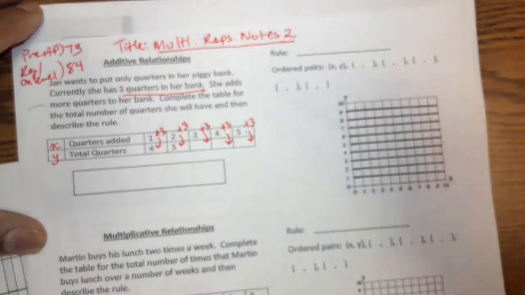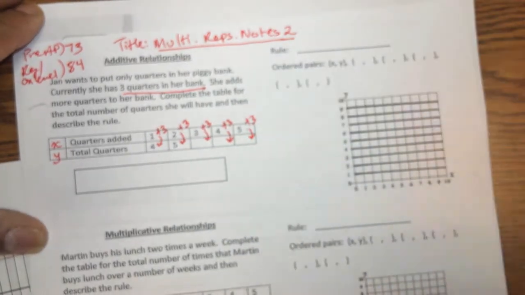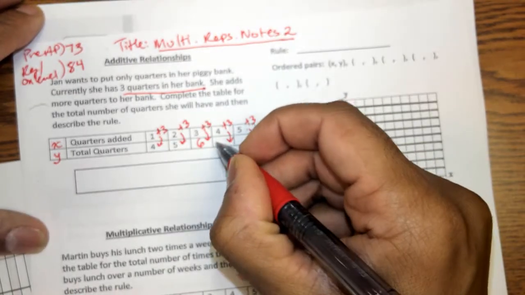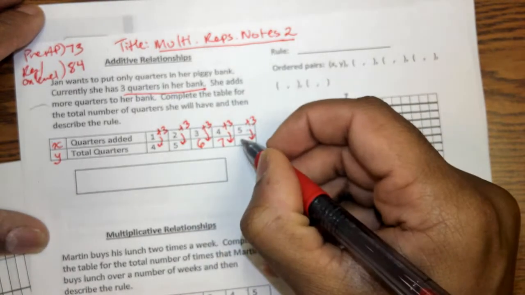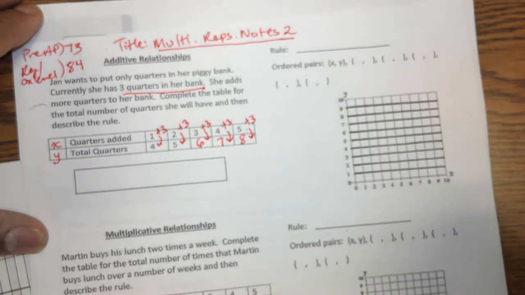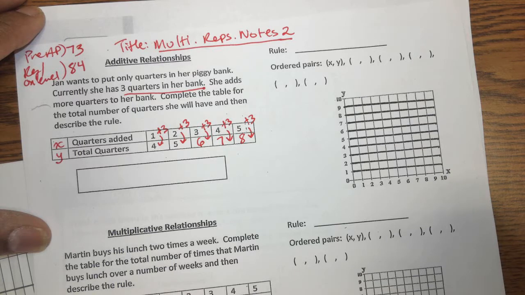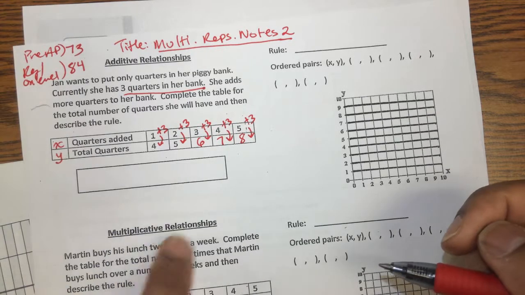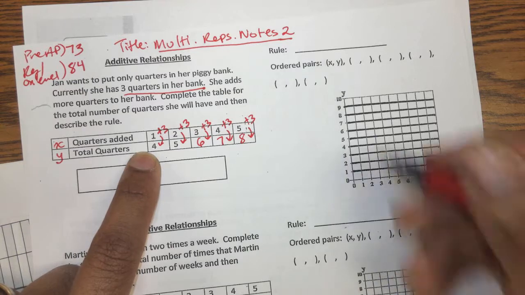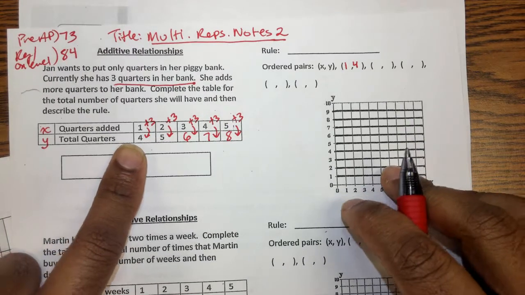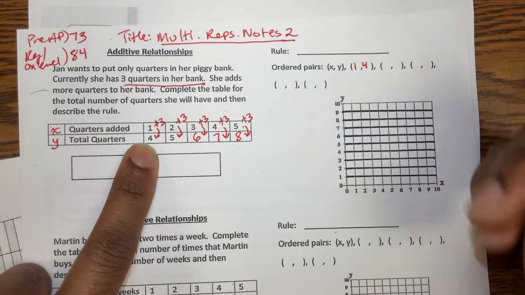So notice the pattern goes all the way. Each time she has her 3 quarters in her bank, she adds on a different amount. So if I add on 3 more, that gives me a total of 6. Add on 3 more, that gives me 7. Add on 3 more, that gives me 8. Now we can use these as ordered pairs. X, Y. That's my first one. If you need the video to be paused, just raise your hand. We can slow it down. Things like that.